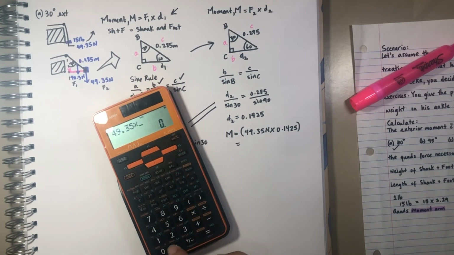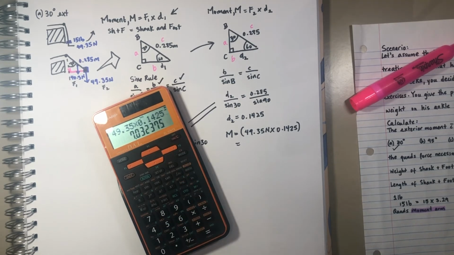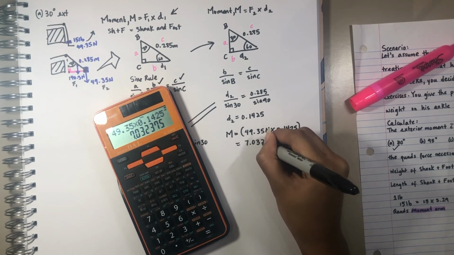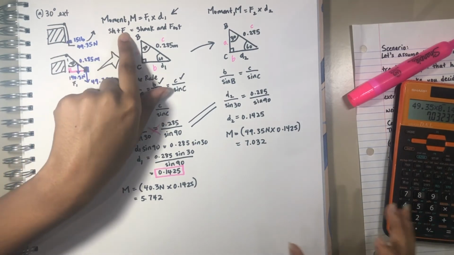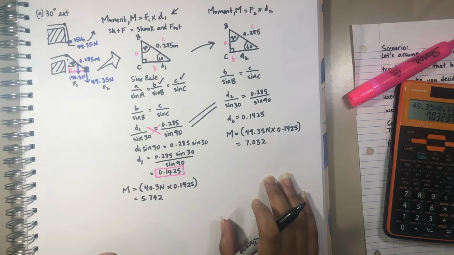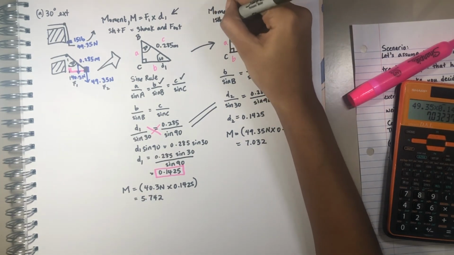which is equal to 49.35 by 0.1425, which is equal to 7.032, right? So we have found the moment of the shank and foot, because this was one of the forces acting, the weight of the shank and foot, and we found the moment of the 15-pound weight, right?